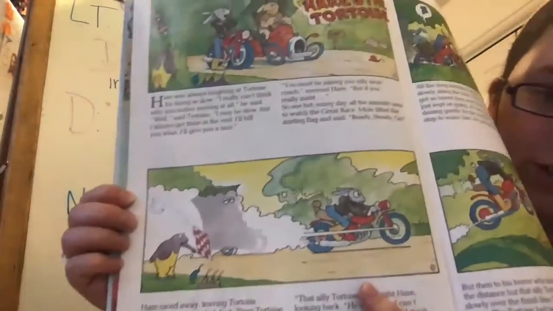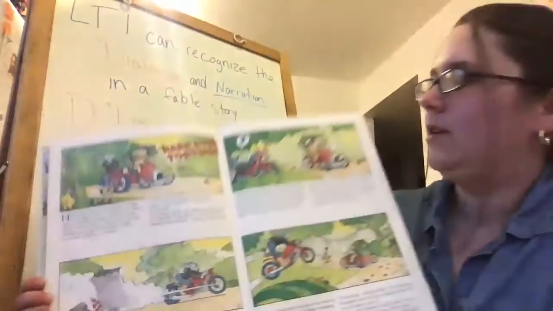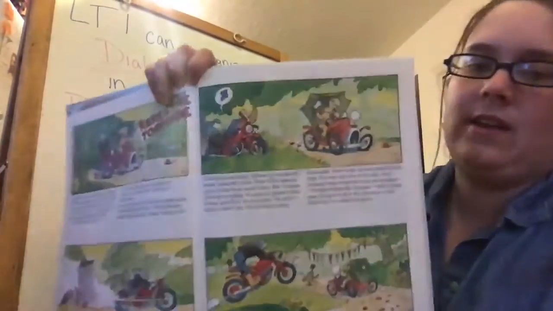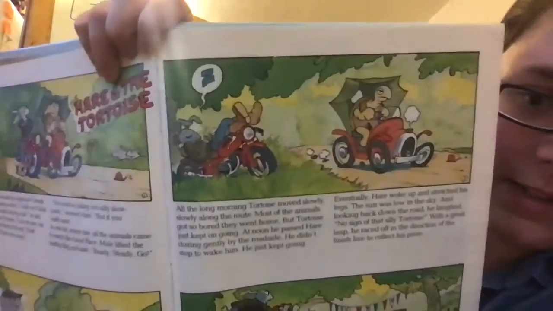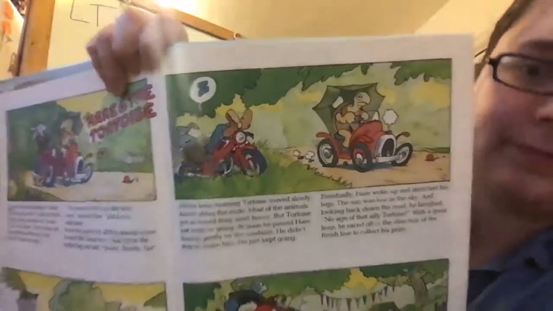So there's our story of the race, our picture. And then this is the next picture. That is the rabbit, the hare, taking a nap on his motorcycle.